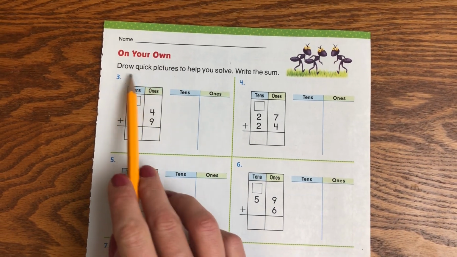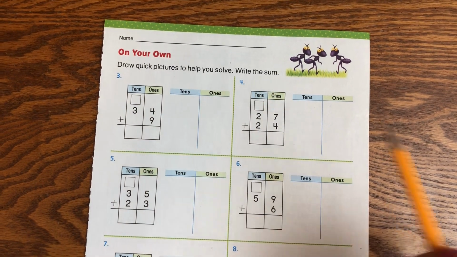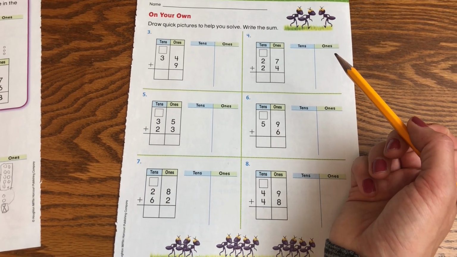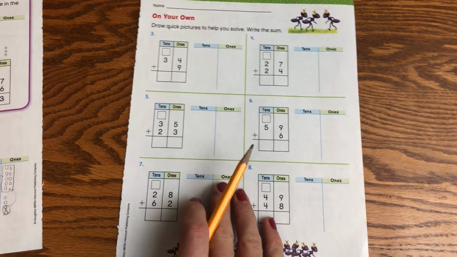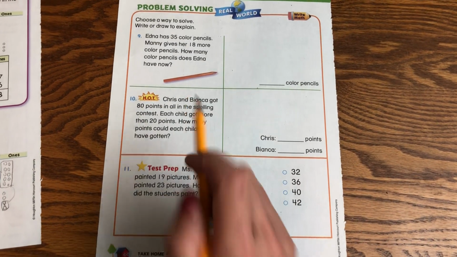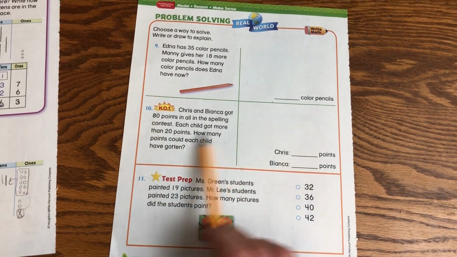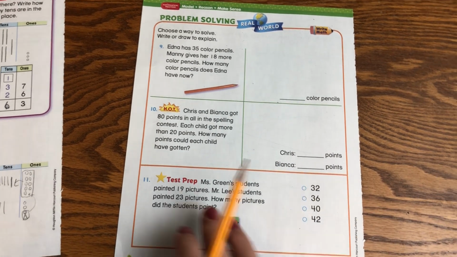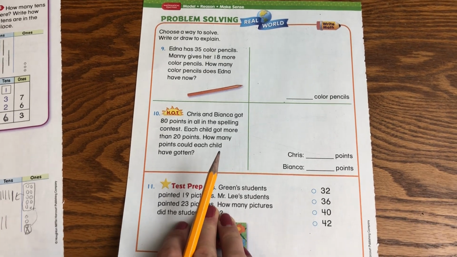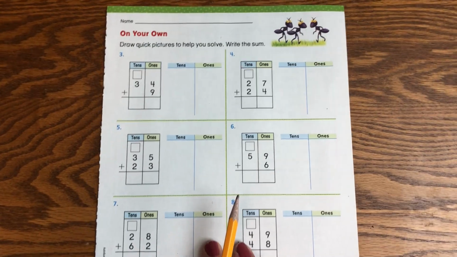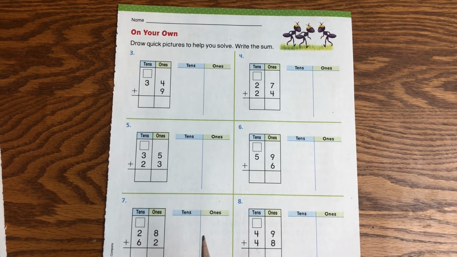On your own, draw quick pictures to help you solve Write the Sum. If you are good to go and set, and you know what to do, you may do this on your own. If you feel confident, you may do this page on your own, 3 through 8. You may do number 9. Cross out the hot problem unless you would like a challenge. This is optional, and please always do your test prep. And if you're done with Mrs. Trana, you can turn the video off now and finish on your own. Please have Mom and Dad always check your work. If you would like to do the work with Mrs. Trana, keep the video running and we'll continue on together.